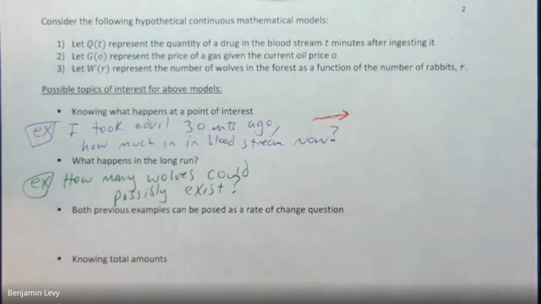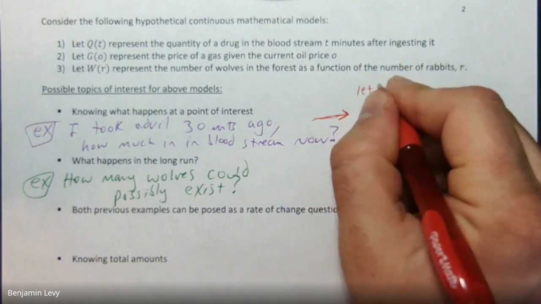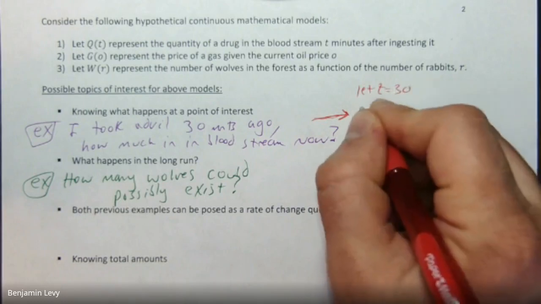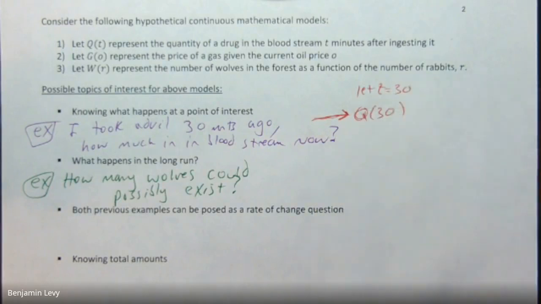Thoughts? We have some function, it tells us the quantity. We want to know what it is at 30. What would we do? Set t to 30. Yeah, just plug in t equals 30. So let t equal 30. Just plug it into Q. That would tell us exactly what we wanted to know.